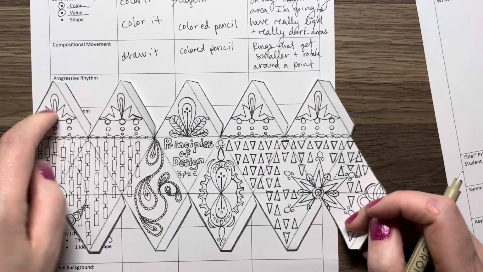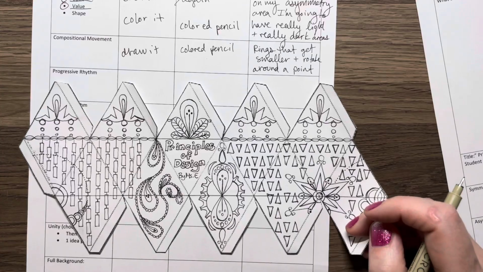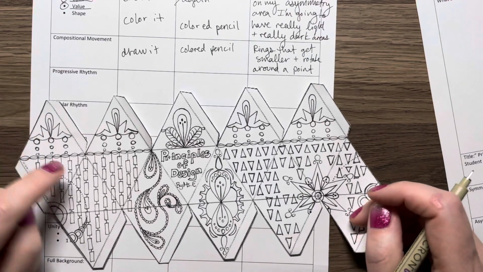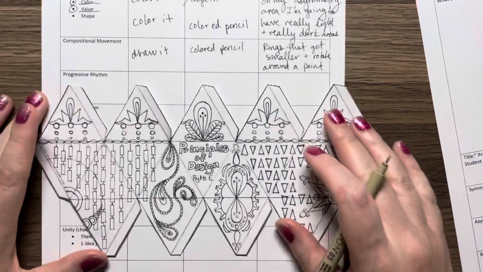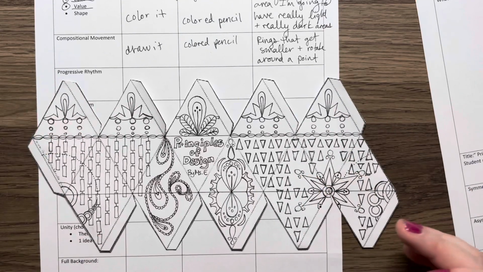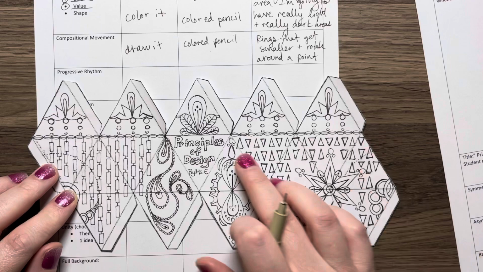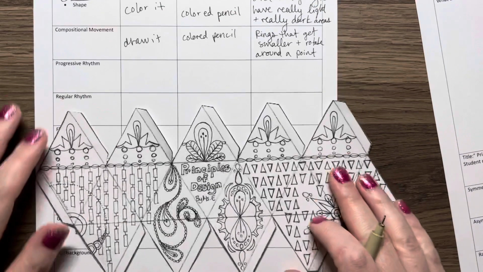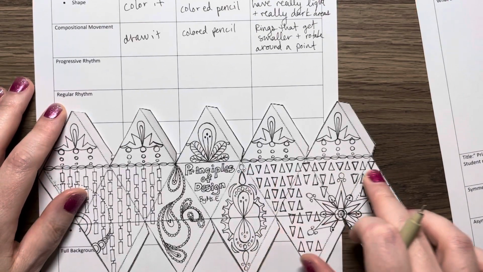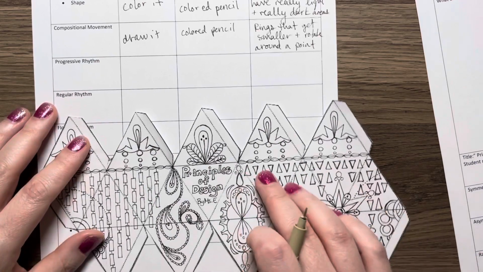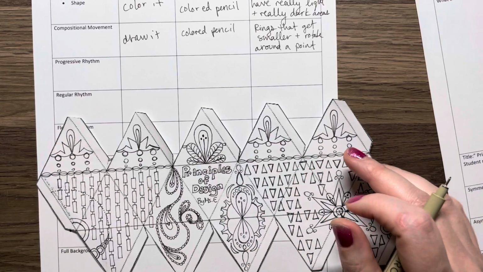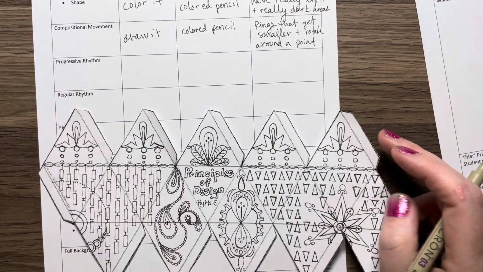Oh, here's a stop. Oh, here's a stop. And I could continue going on, right? So I'm going to use that as my regular rhythm, but I could also use these little shapes. So I could say, oh, look at this regular rhythm. I can predict what comes next, and it makes my eye stop, right? So I could use something like that too.